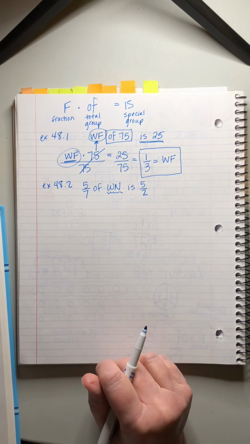We've got 2 fractions, but we can say this must be the is number, and this is the of number, so this must be the actual fraction for our formula. So we're going to write 5/7 times what number is 5/2. That's tricky because we had 2 fractions. But this one's right next to the word is, so we're good.